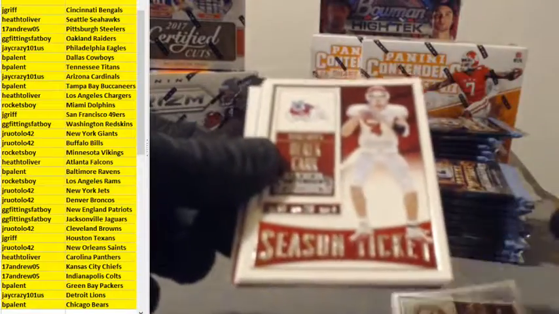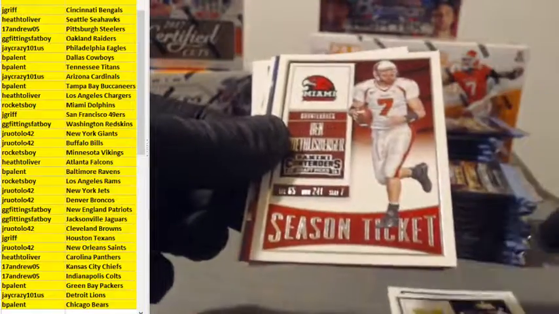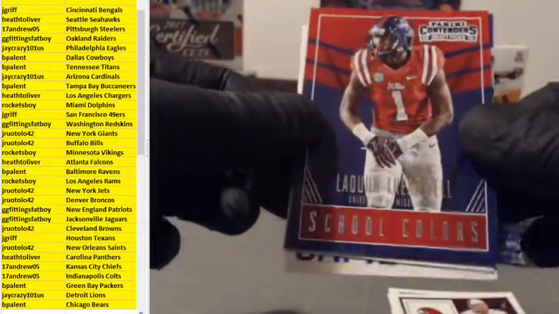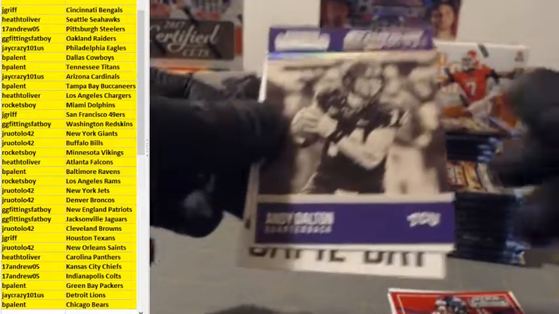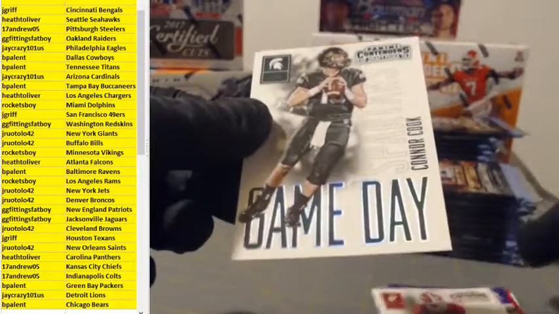Eddie Lacy, Derek Carr, Charles Woodson, Ben Roethlisberger, Naquan Treadwell, forgot about him. Andy Dalton, old school colors. Derrick Henry, Connor Cook.